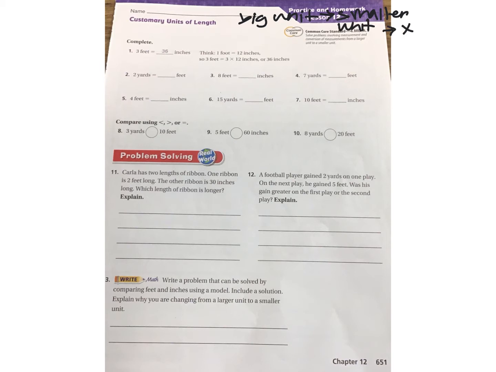We're going to multiply by 3 when you go from a big number down to a smaller unit. When you go from a smaller unit to a bigger unit, you are going to what? Do you think? Divide. Yeah, you are going to divide. So this is a good clue for you to write at the top of your paper to help you with this assignment.